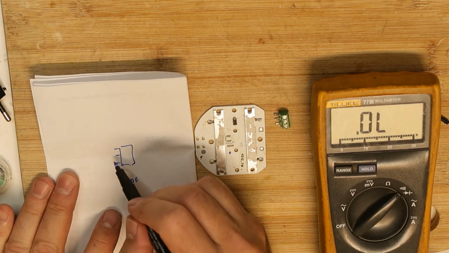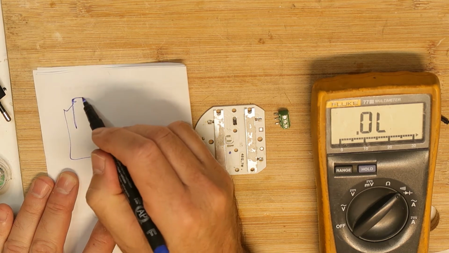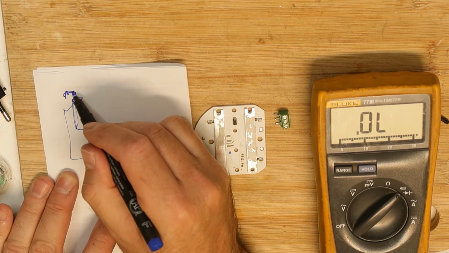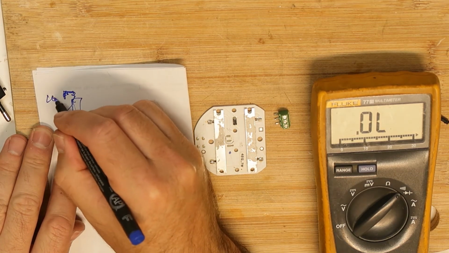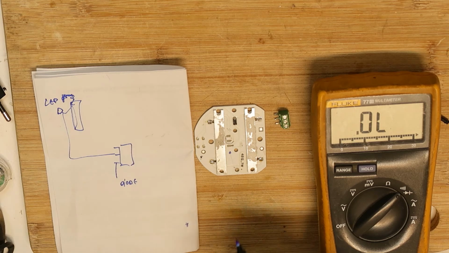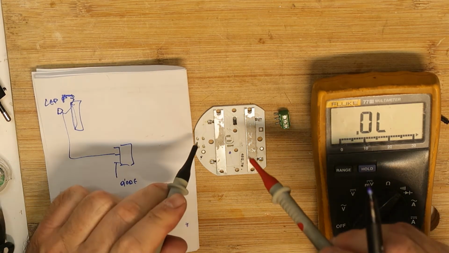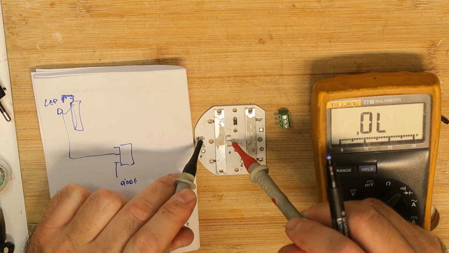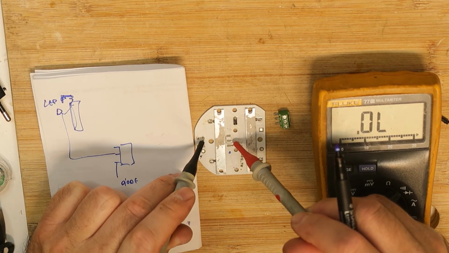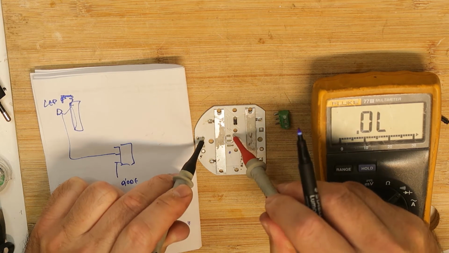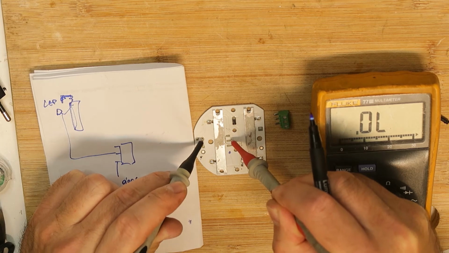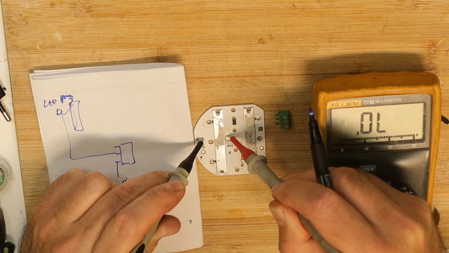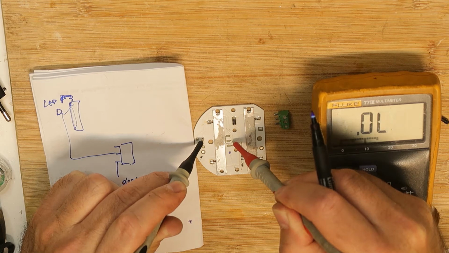So this will go to this LED directly, and the third one, which is the middle, will go to this part on the PCB. I'm sure, maybe the other side. No, this is the third.